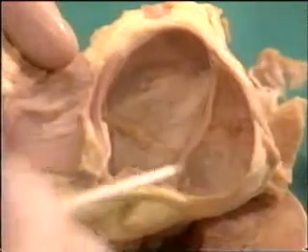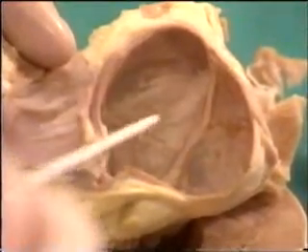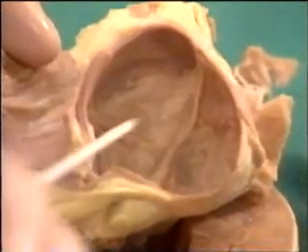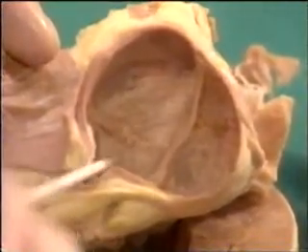So we have two cusps. The commissures are free. There is no evidence of fusion. And the striking feature in this aortic valve is that the two cusps are unequal in size.